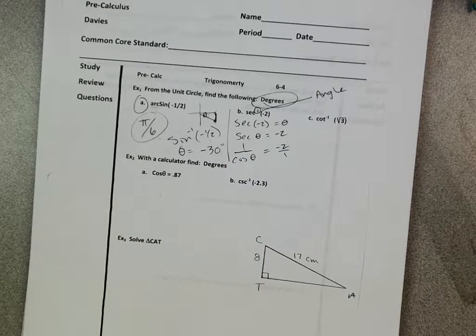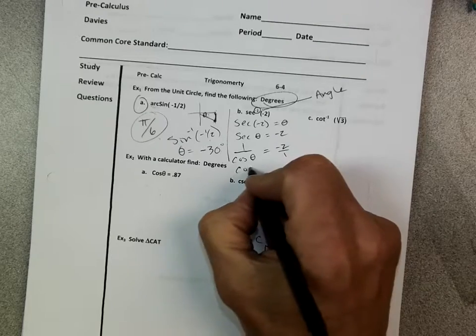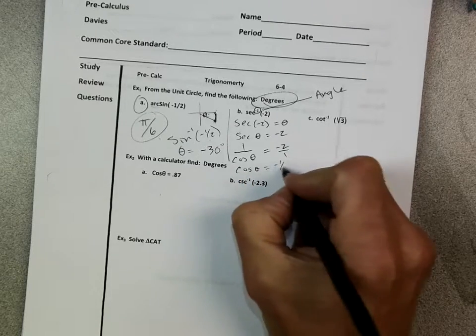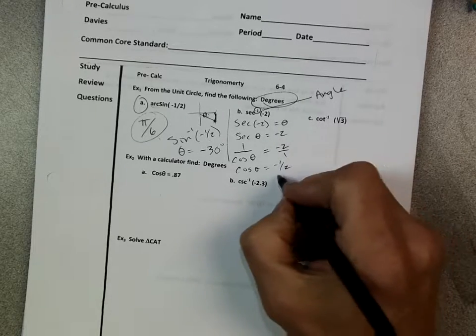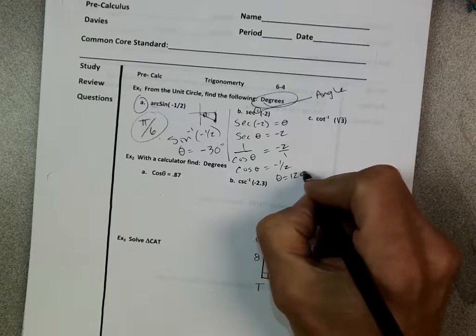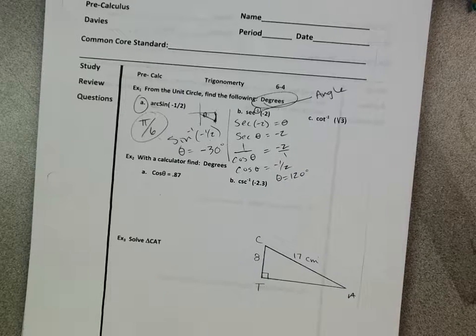We're going to flip them both. Rewrite it to cosine of theta equals -1/2, and that can be found on the unit circle in terms of degrees. -1/2 for the x value is at 120 degrees, okay? See 120 degrees? So my angle theta is going to be 120 degrees. Okay, that's it. That's not that bad. But again, you need to change everything into sines, cosines, and tangents to do it, okay?